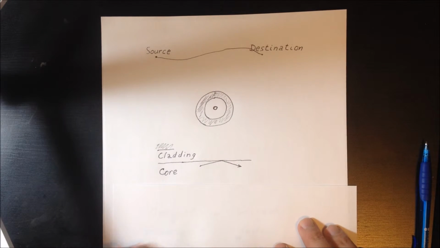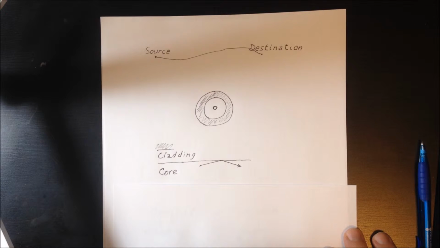This happens because we choose transparent material for the core, glass or transparent plastic, with a higher refractive index than the cladding, usually transparent plastic. This is the phenomenon of total internal reflection.